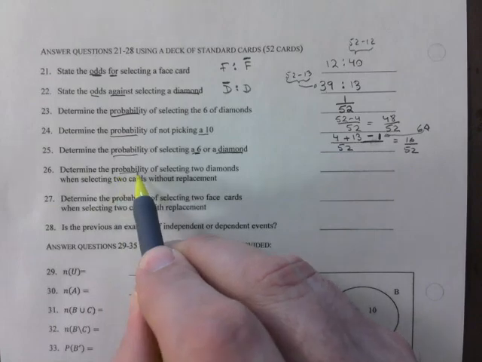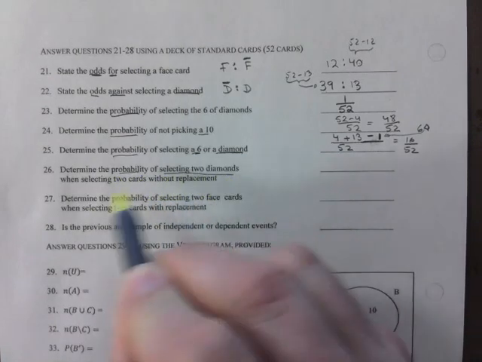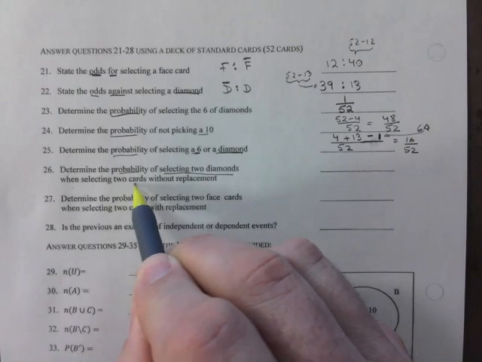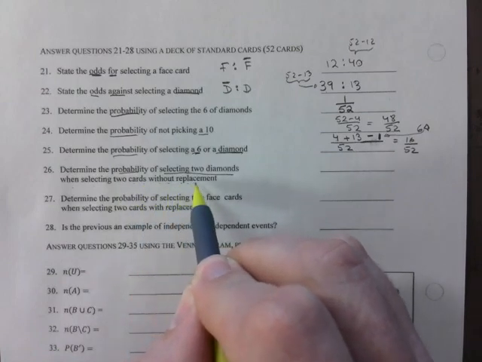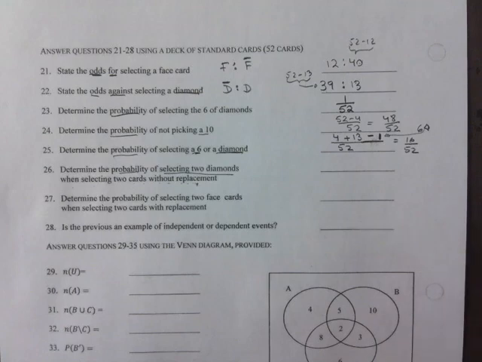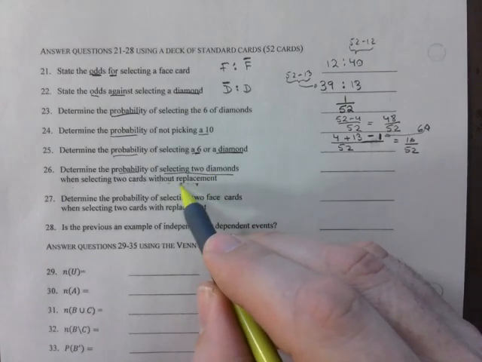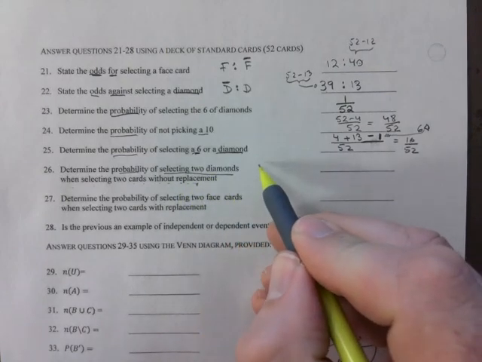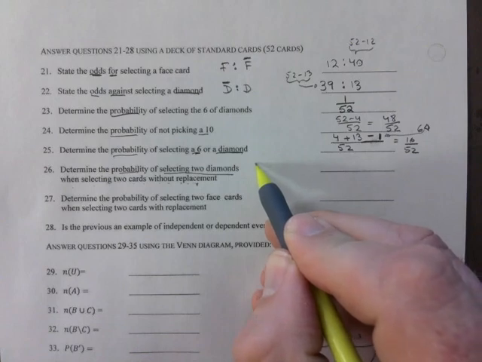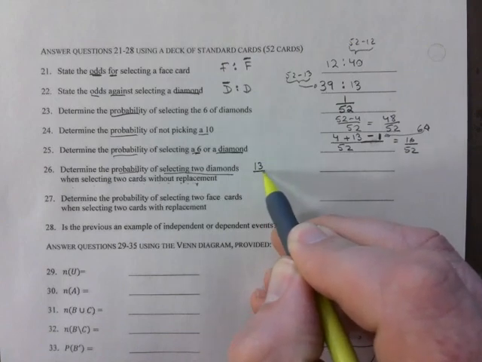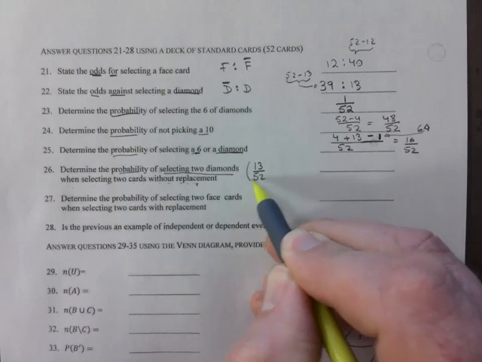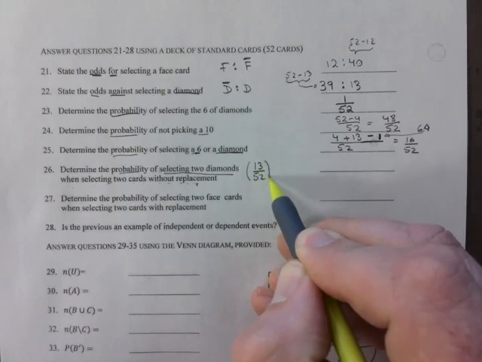Determine the probability of selecting 2 diamonds when selecting 2 cards without replacement. Okay? There are 2 ways of doing this. If it's 2 of the same, I taught you to do it this way. How many diamonds the first time around? 13 out of 52, right?